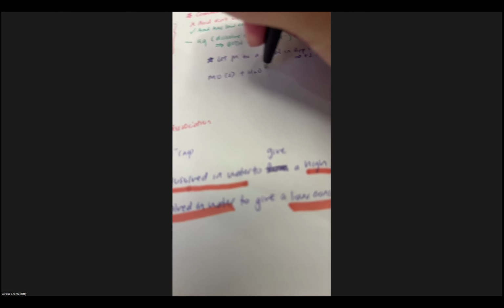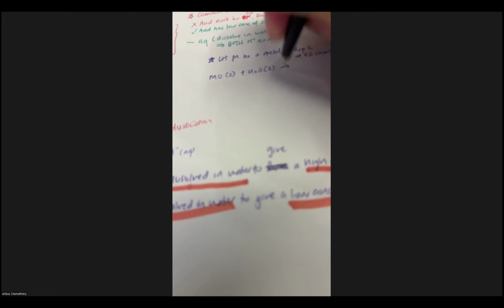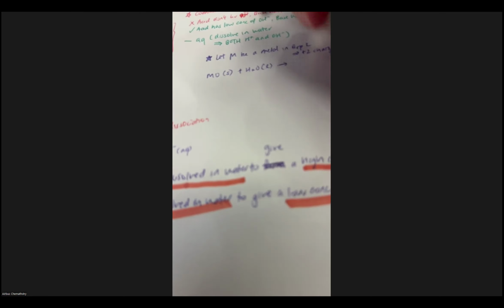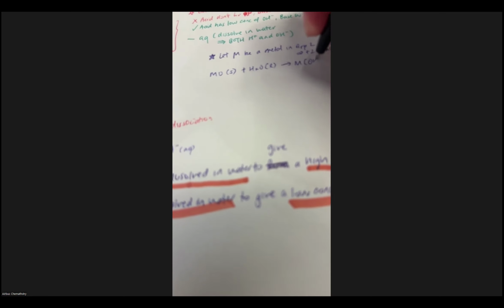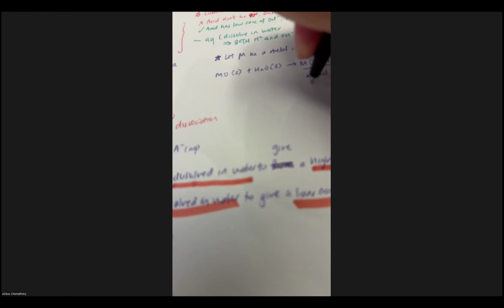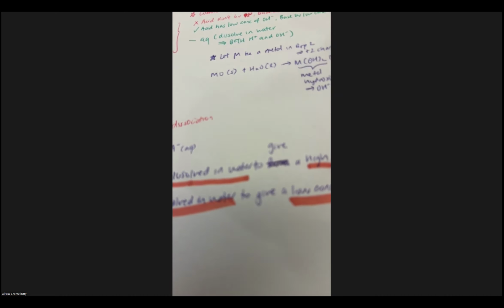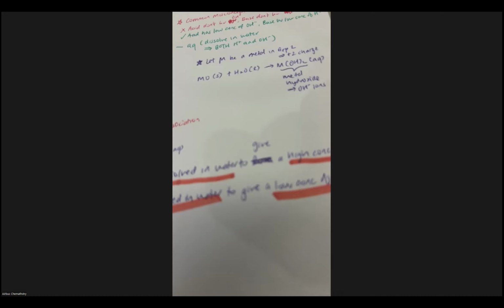So this is the metal oxide, a solid. You notice that when you try to dissolve it in water, you add one mole of H2O, and it's going to form M(OH)2, which is aqueous. This is the metal hydroxide, and this is the contributor for your OH- ions.